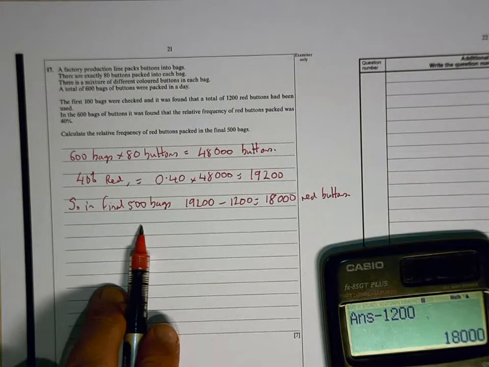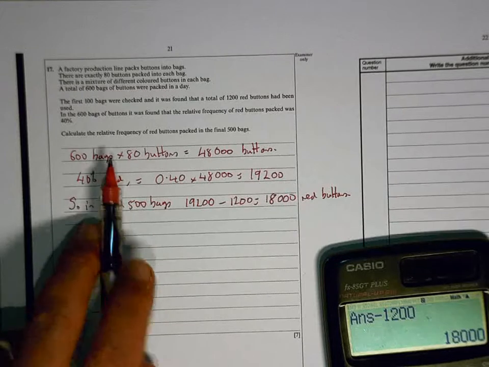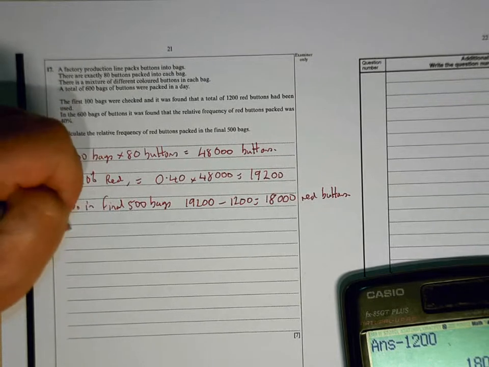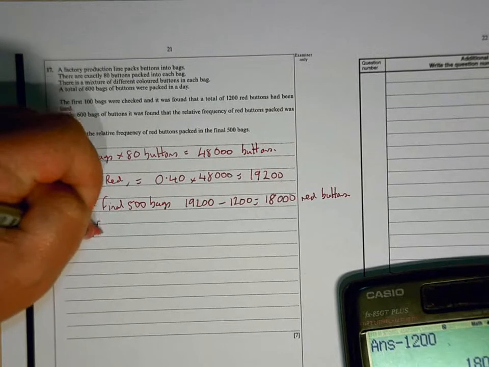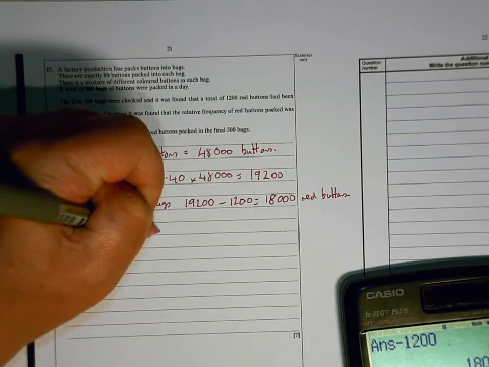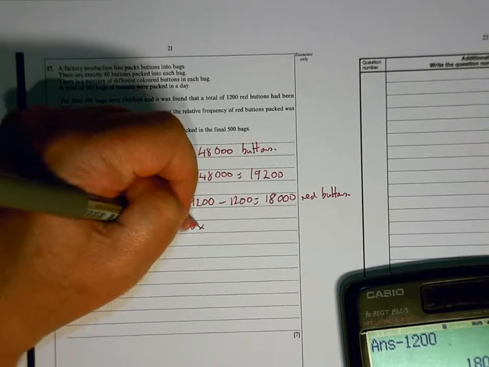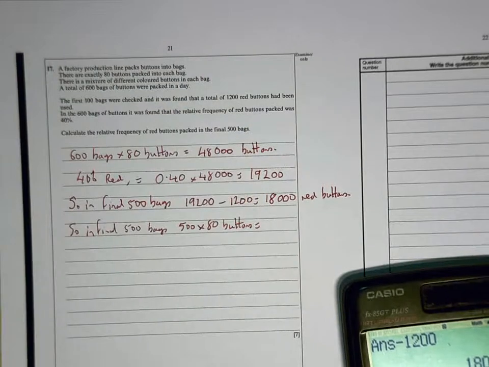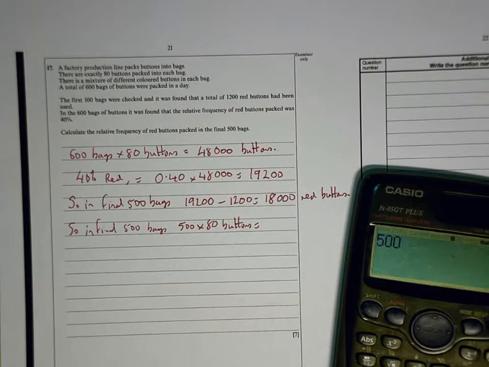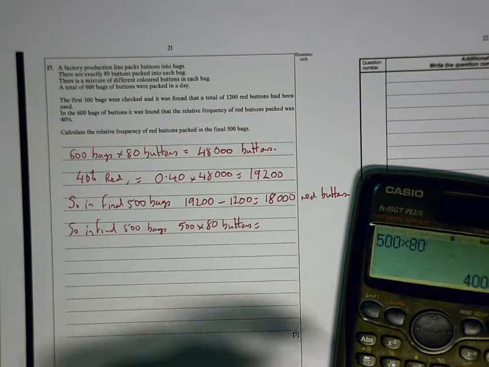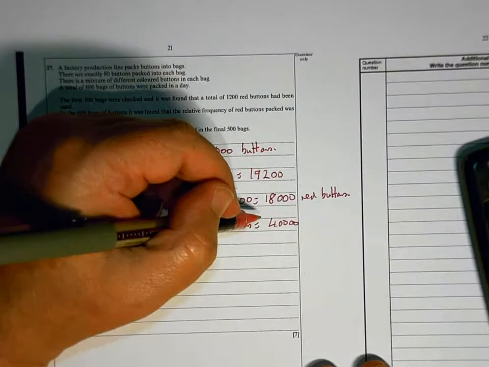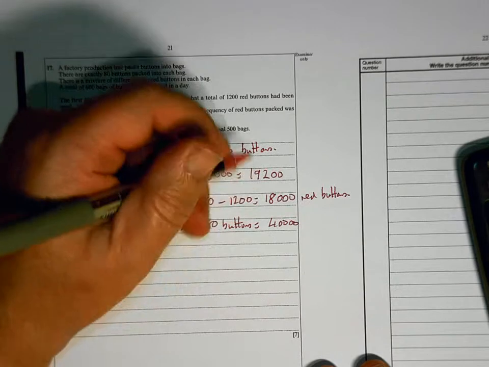So in those final 500 bags, there were 500 lots of 80, so 500 times 80 buttons, 40,000. So there's 40,000 buttons altogether, 18,000 of which were red.